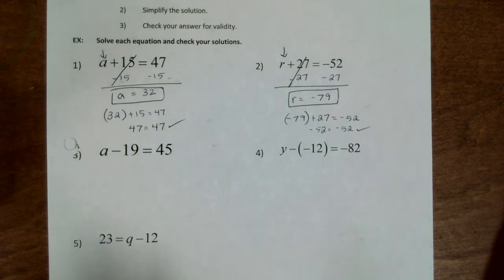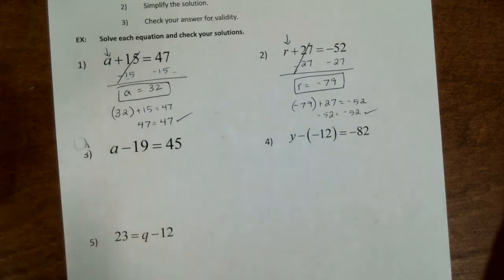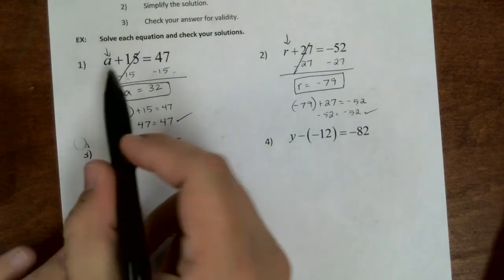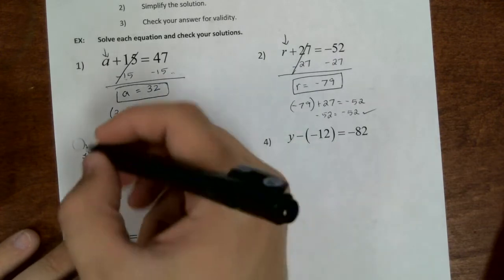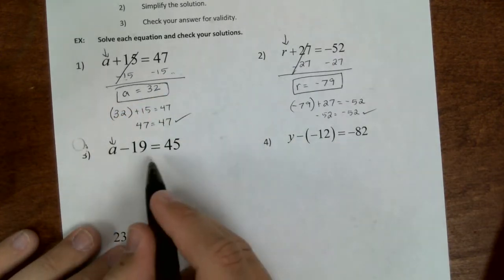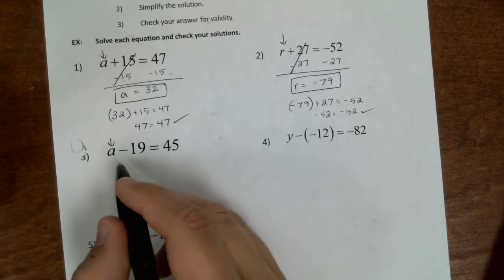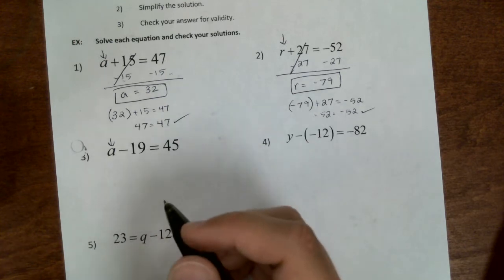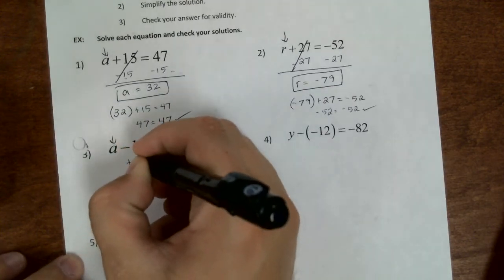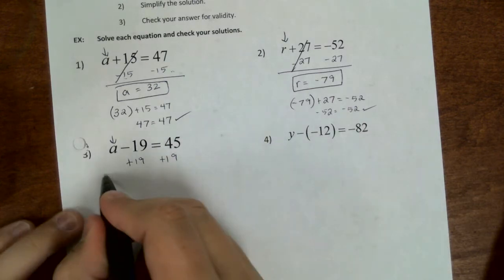The ones that are a little bit harder, I will go through and check. Number 3, a minus 19 equals 45. So this time, instead of adding a number to our variable, they subtracted a number. We want to get a by itself. So instead of subtracting 19, we need to do the opposite of that, and we need to add 19. So we will add 19 to both sides of the equation.